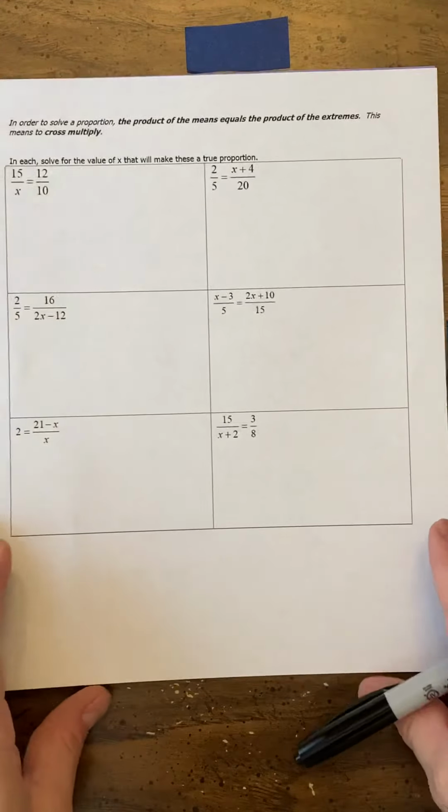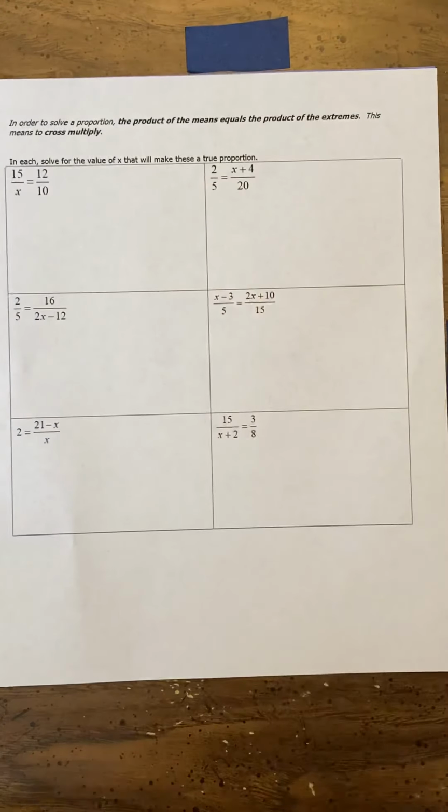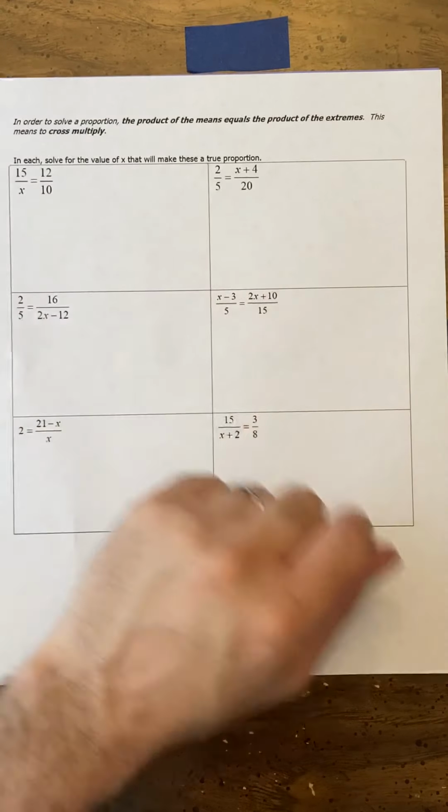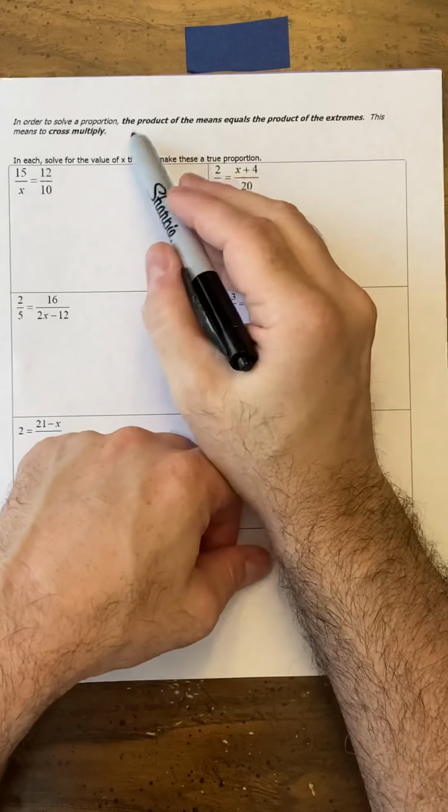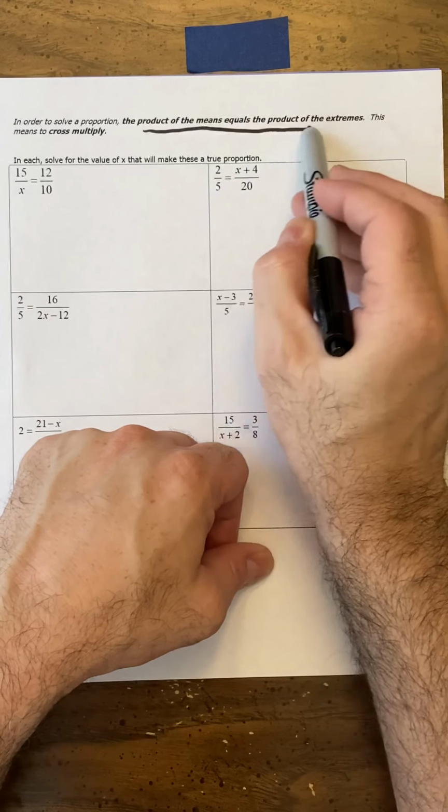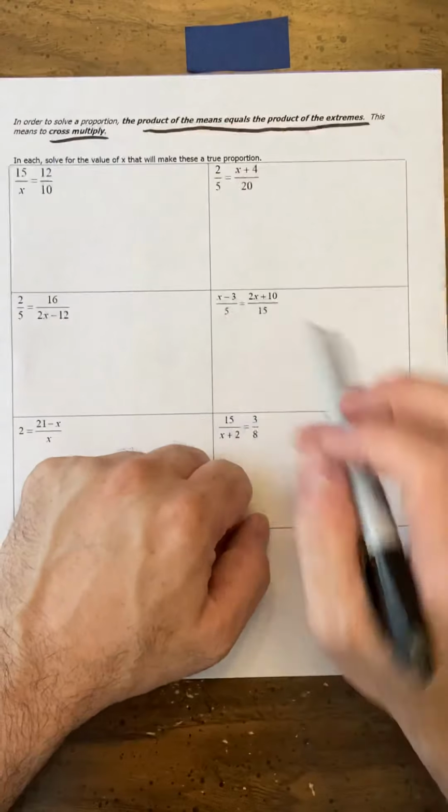The last thing we're going to do today on the last page of the lesson is when we have two fractions equal to each other. We call these proportions, right? And in a proportion, we know the product of the means is equal to the product of the extremes. Basically, that means cross multiply.